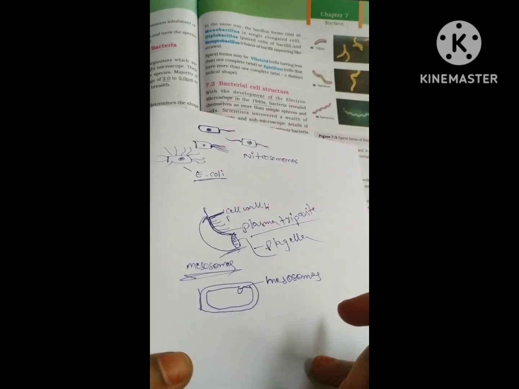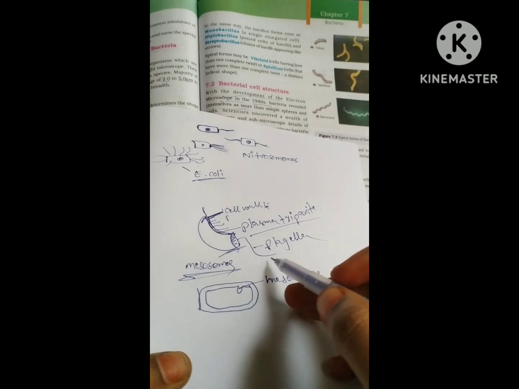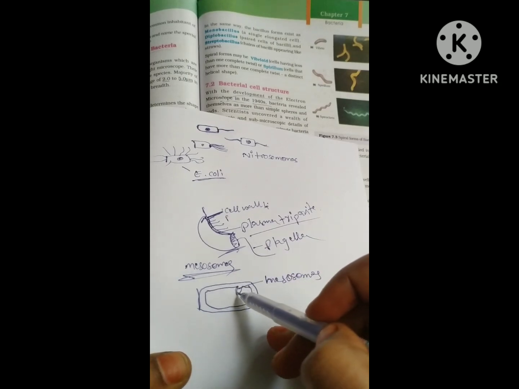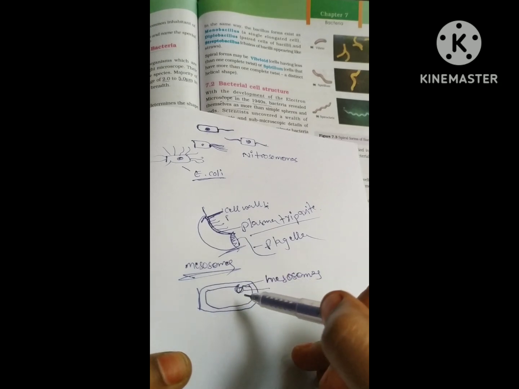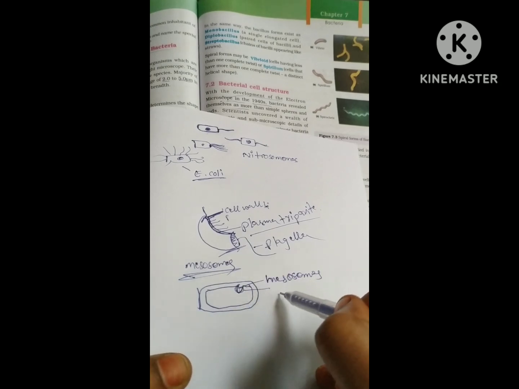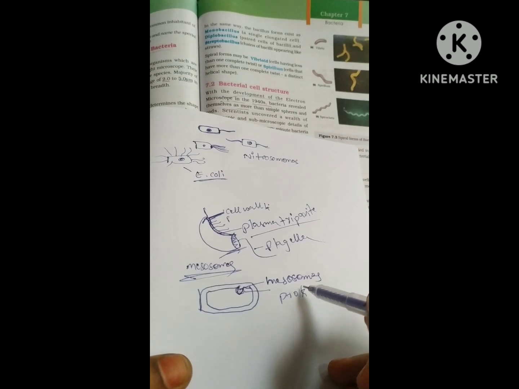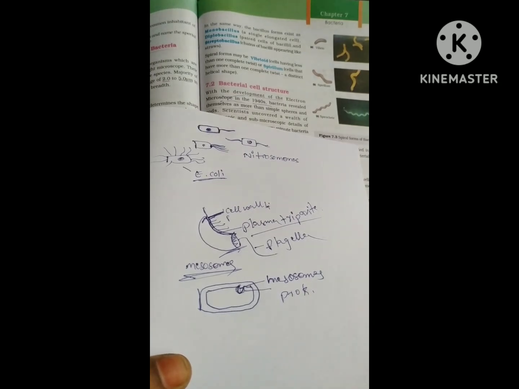Plasma membrane contains respiratory enzymes like dehydrogenase. See, these are the plasma membrane enfoldings here. Mesosomes are involved in respiration in prokaryotes, in the respiratory enzymes. Yes. So the next one is the flagella.